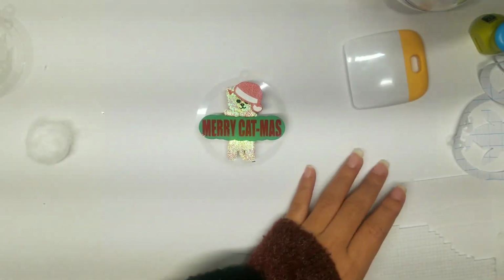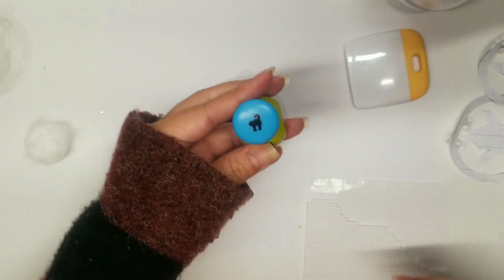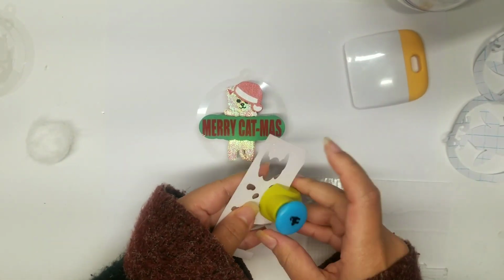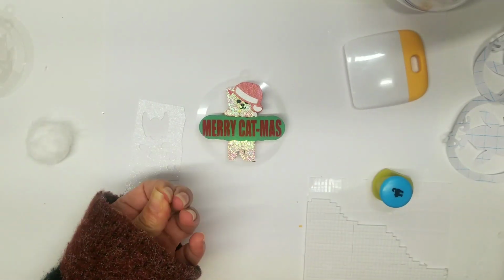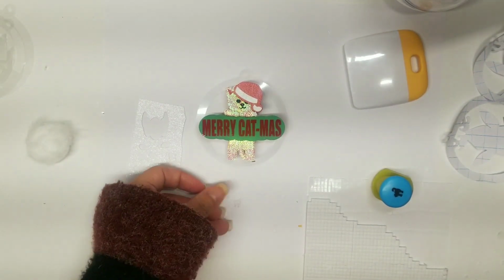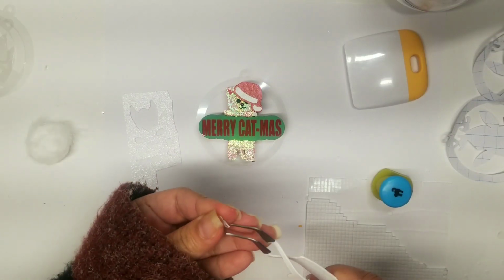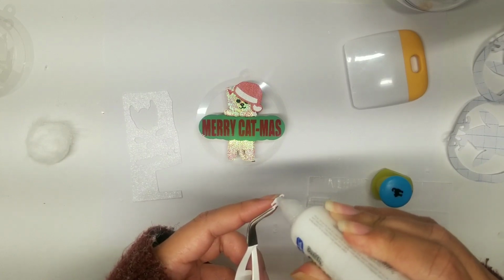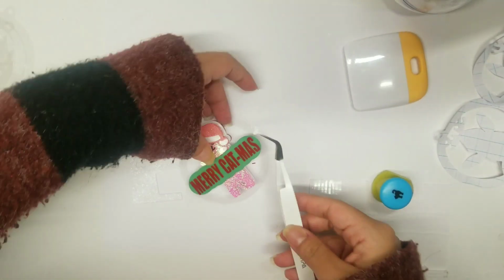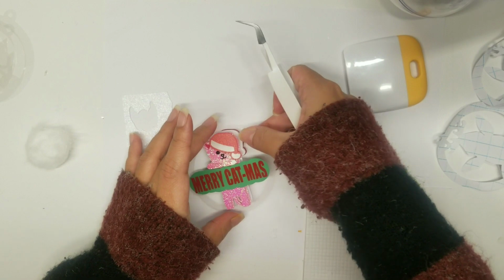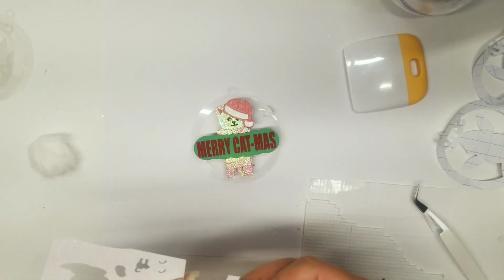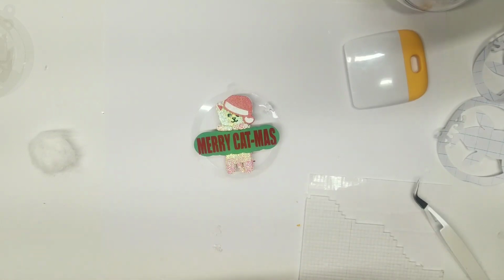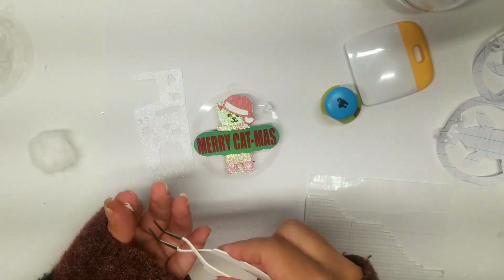So the extra thing I'm gonna do here is I have a hole puncher, a cat's hole puncher. You can use anything that you want, and I'm gonna glue these little cats around the frame, on top of the frame actually, just to give it a different look. And I'm gonna do it at front and back, so we have exactly the same look both sides.